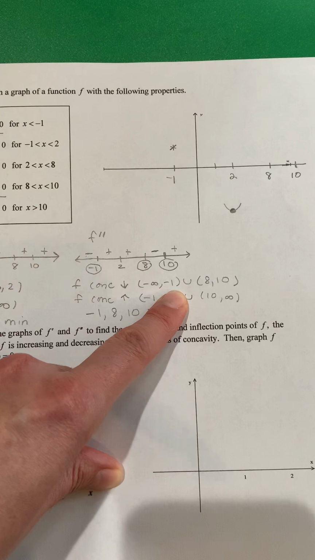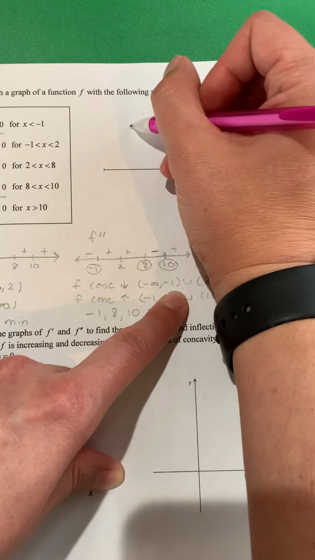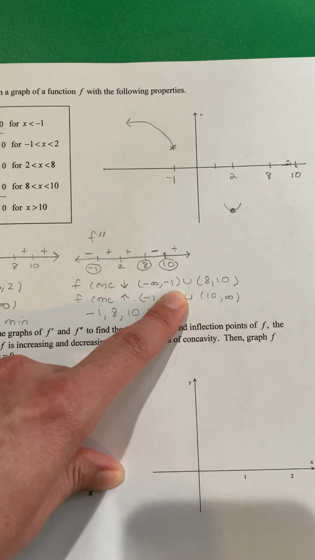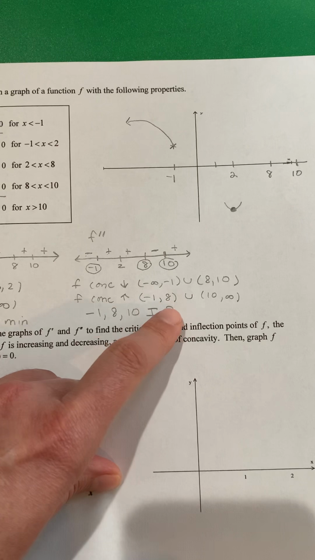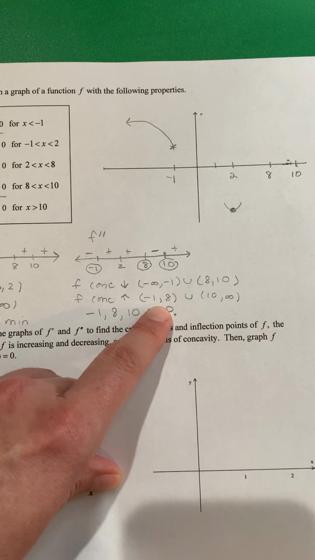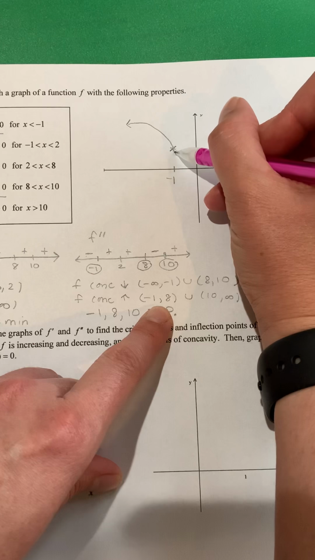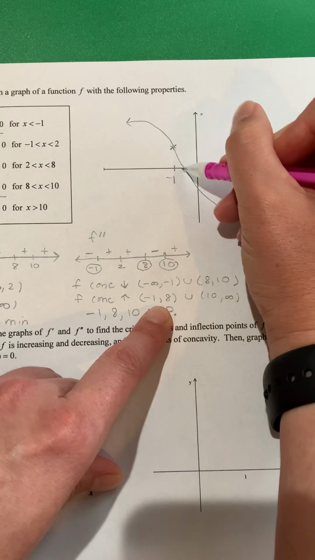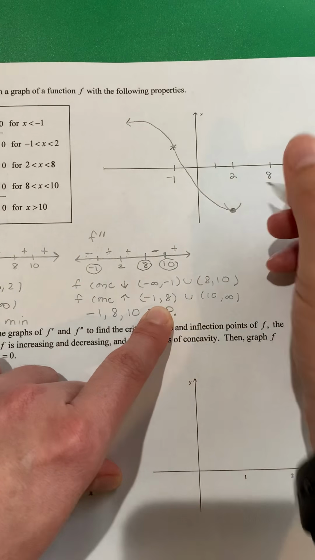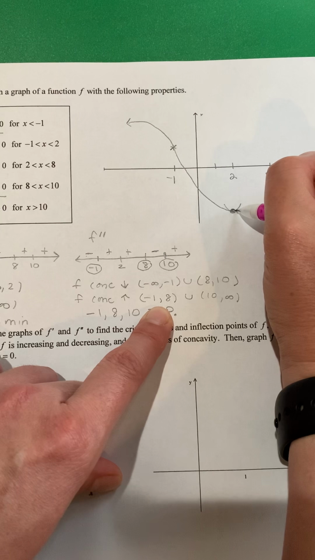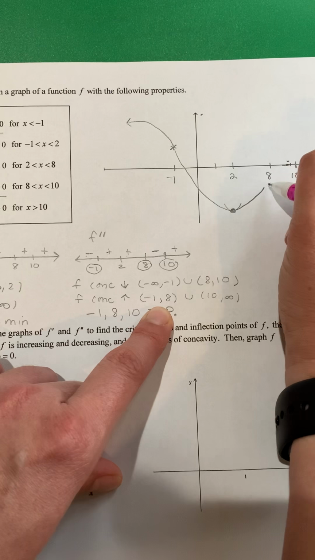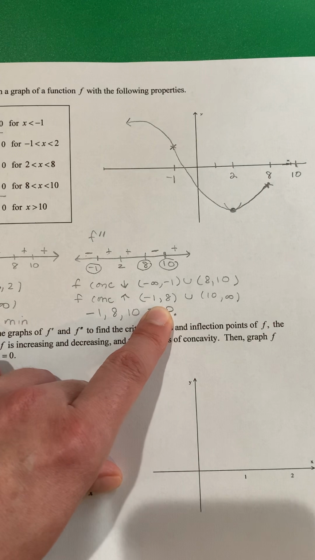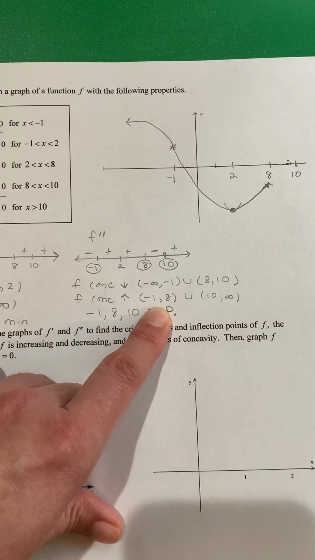There's my inflection point, and I just wanna make sure that I'm concave down. So I wanna bend down to right there. Okay, now we said from negative 1 all the way to 8, we're gonna be concave up. So we can go ahead and start making that bend up. Okay, so it's definitely bending up, okay, as it's decreasing. And then we wanna go ahead and keep bending up until we get to 8. So I'll make another star for an inflection point there. So that whole section is concave up.